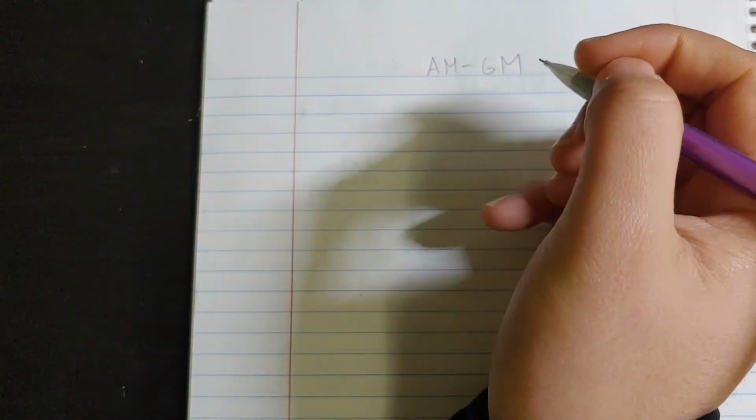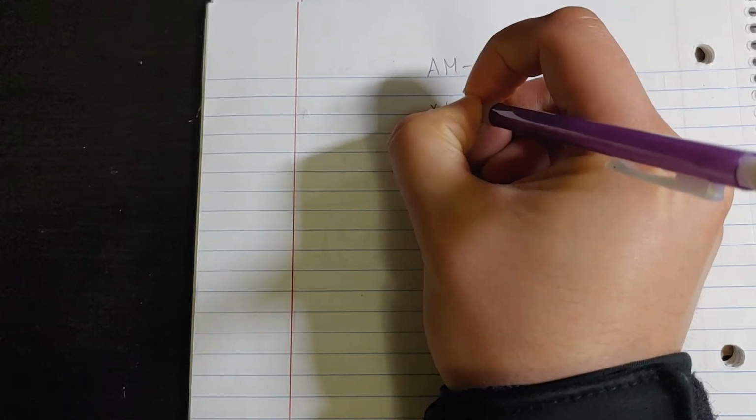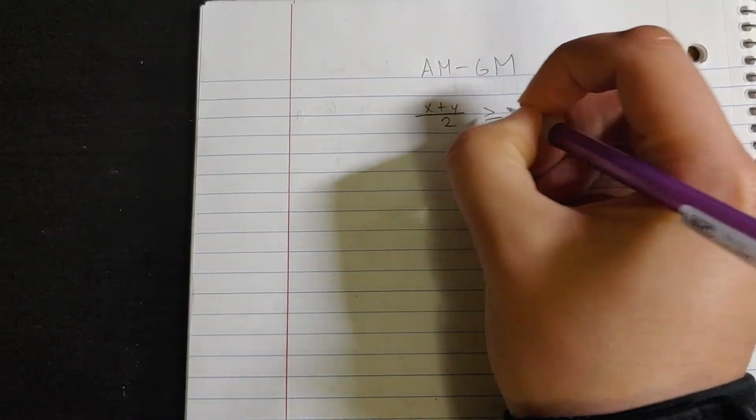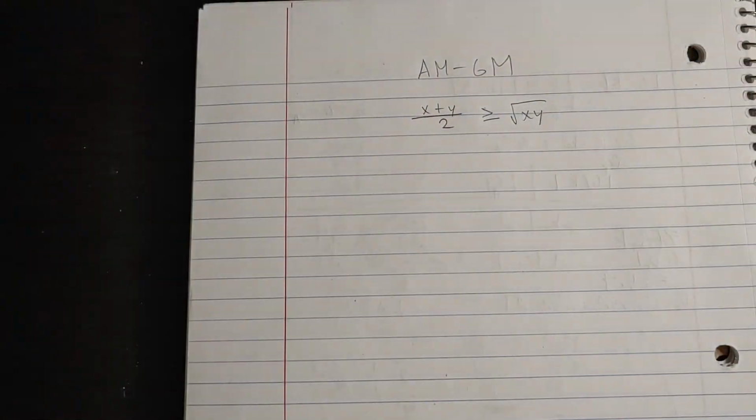The AMGM inequality says that the average of two numbers, otherwise known as the arithmetic mean, is greater than or equal to the geometric mean of two numbers.